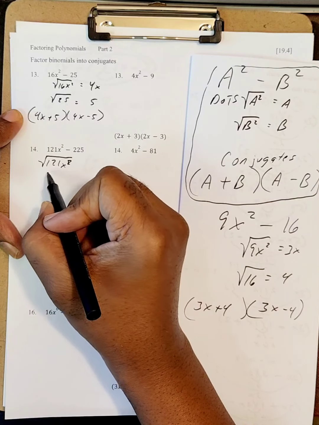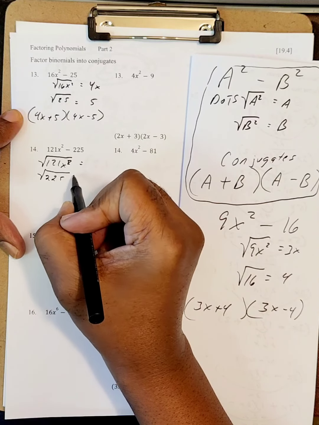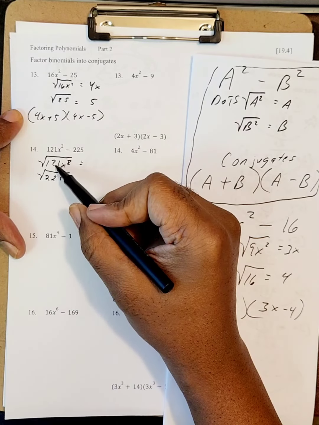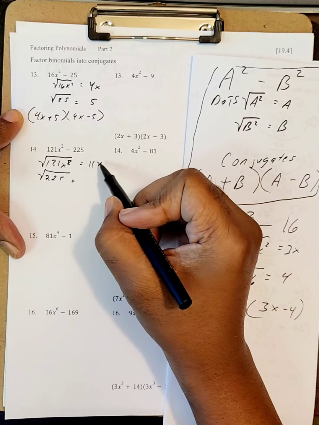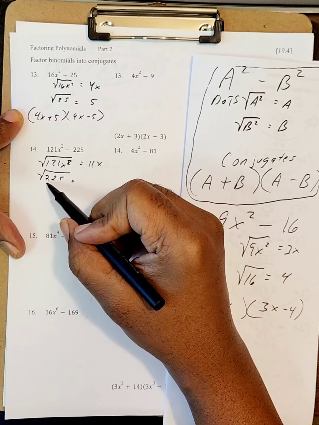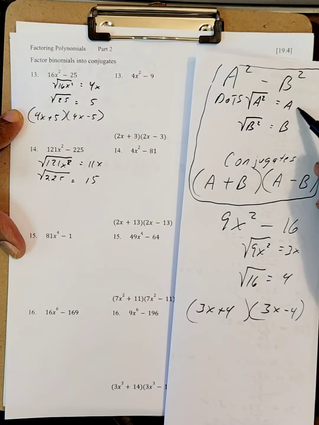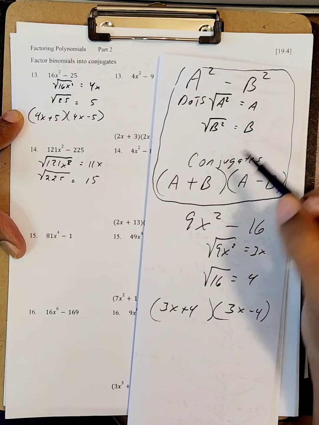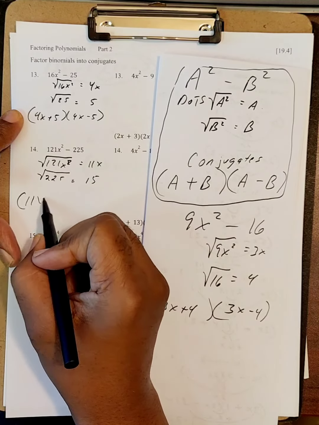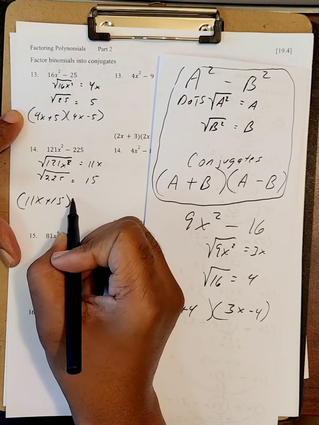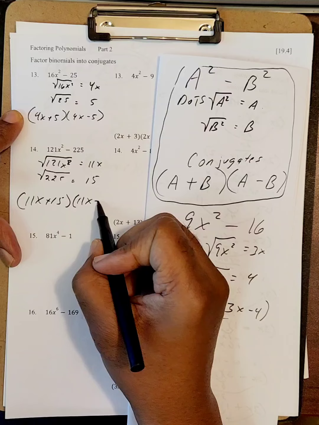All right, next we're going to take the square root of the 121x squared and the square root of the 225. The square root of the 121 is 11, and the square root of x squared is x, and the square root of 225 is 15. So that's your a and that's your b. And so you're going to put your a plus b, which is going to be 11x plus 15. And then you're going to put your a minus b, which is 11x minus 15.